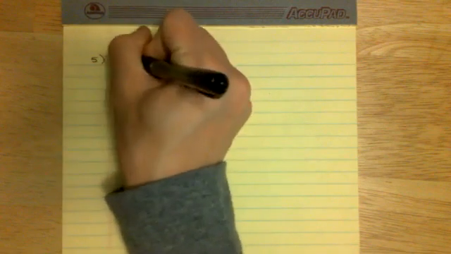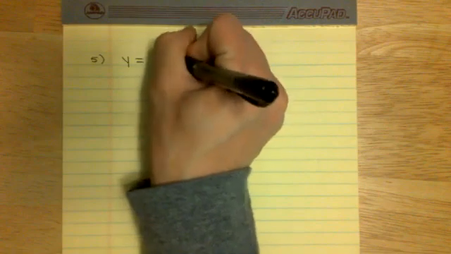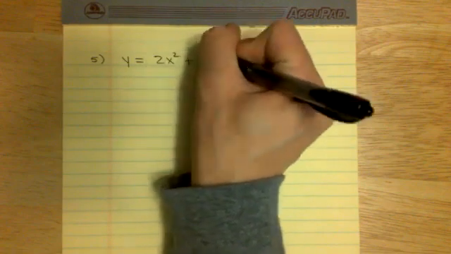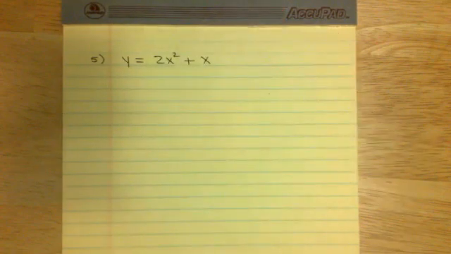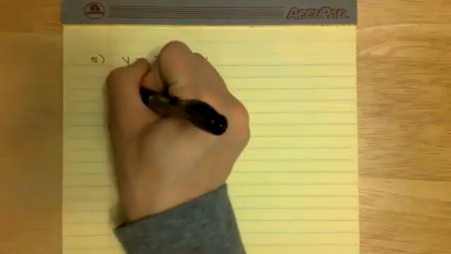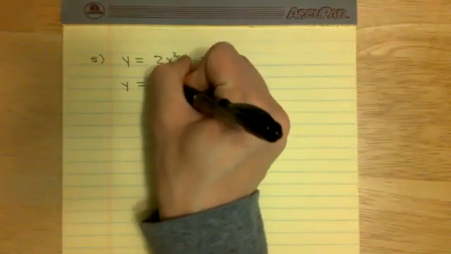Okay, so number 5 says y equals 2x squared plus x. That's going to be my top equation, or my quadratic equation. And the bottom is going to be y equals x minus 4.